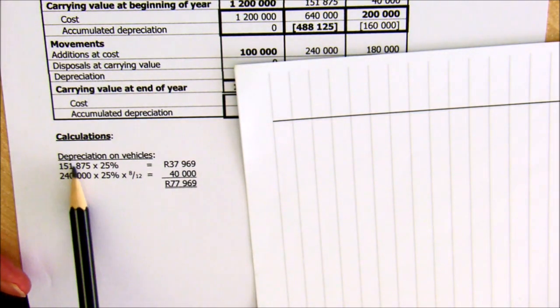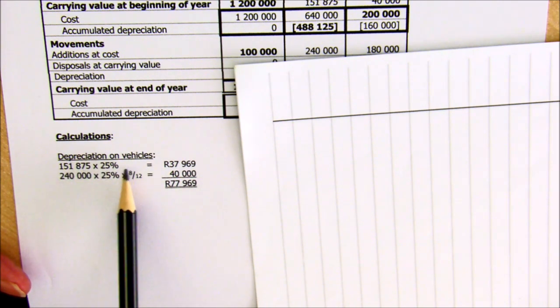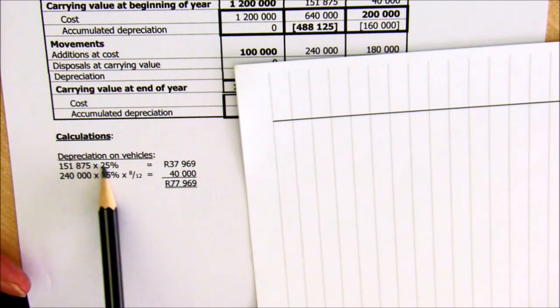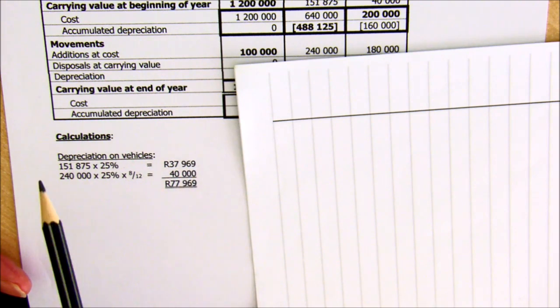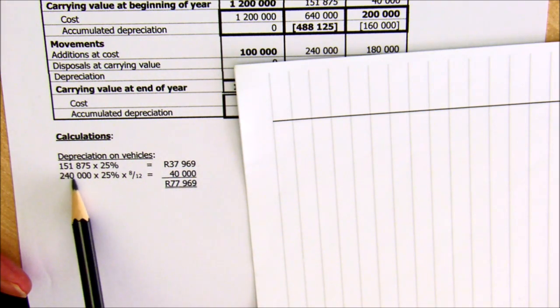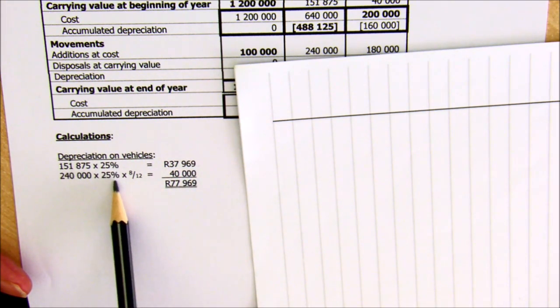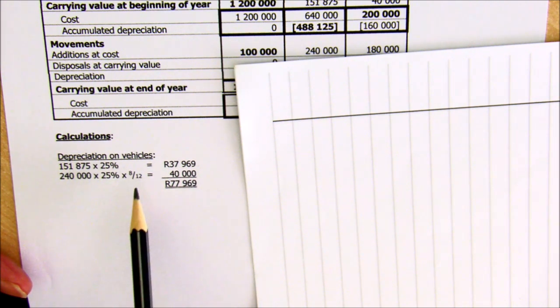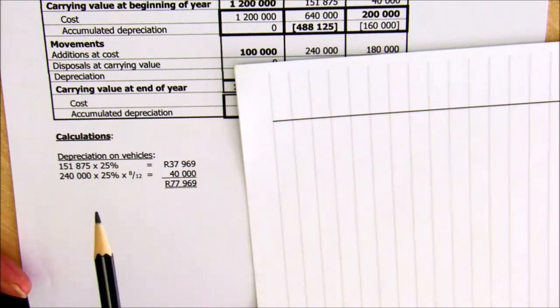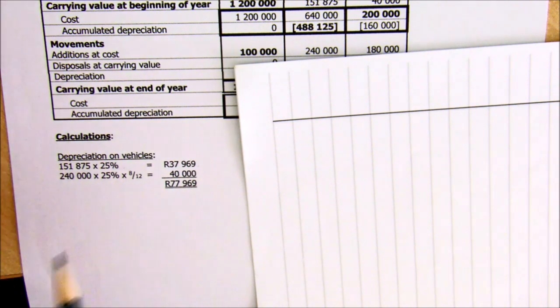Now, the book value was given to you at the beginning of the year, times 25%, because that's what they're giving you. And then you bought a new vehicle of 240,000, also times 25%, but you've had it for 8 months. You bought it on the 1st of July. So you will include July in your calculation, and you'll work right up till the end of February.